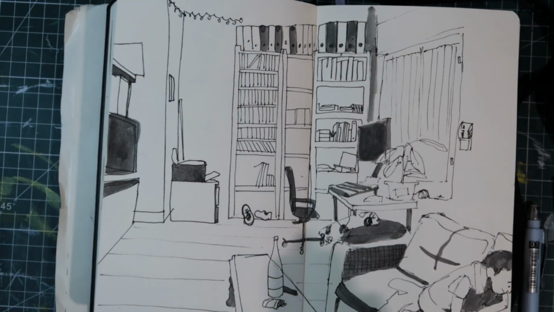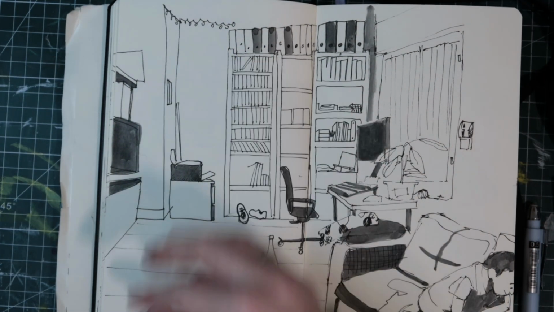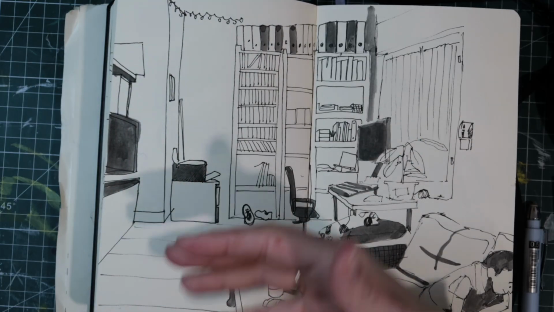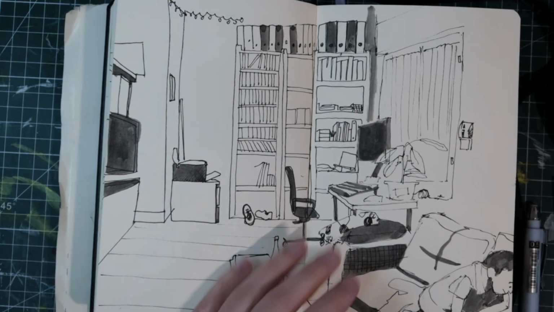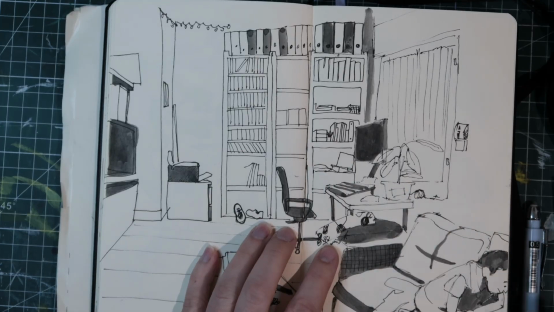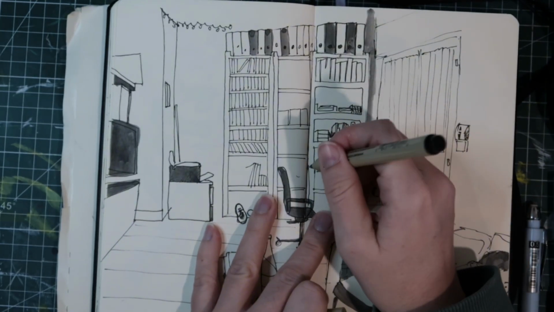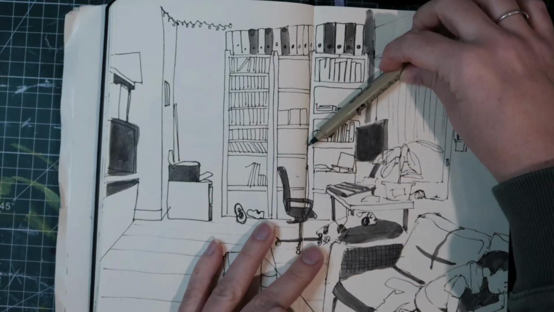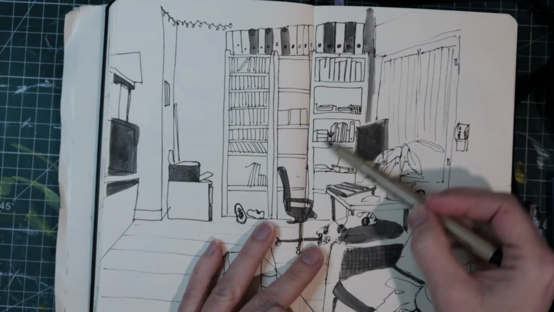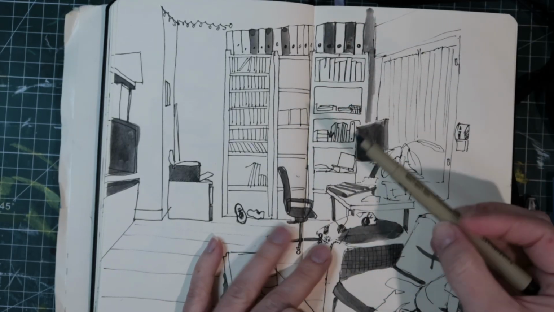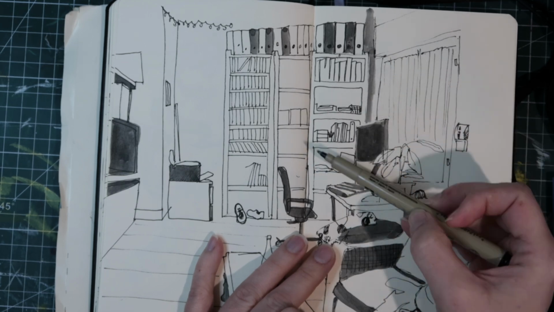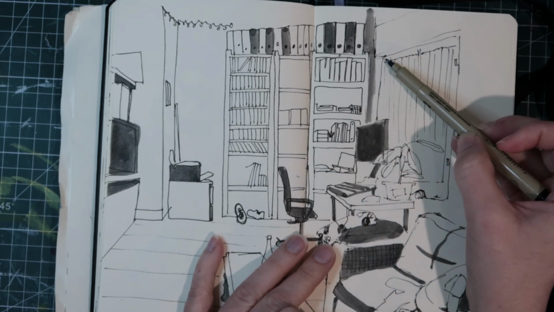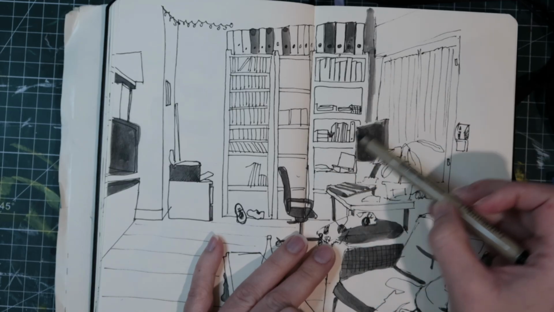Now, the perspective isn't the best. There are some things that are too close or too big. They should have been smaller. But what I did is I drew one dot. That's where the perspective was going to be. And then from that dot, I was able to easily not really draw a line, but just drag my pen against the page and then start drawing things.